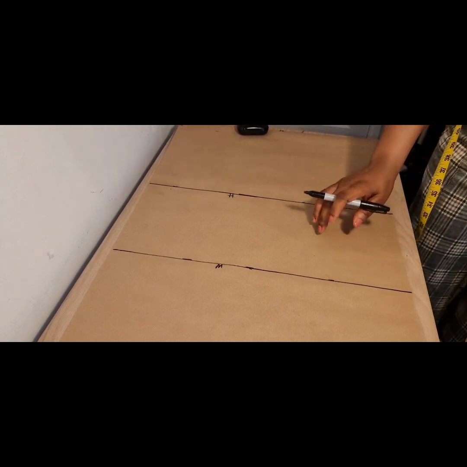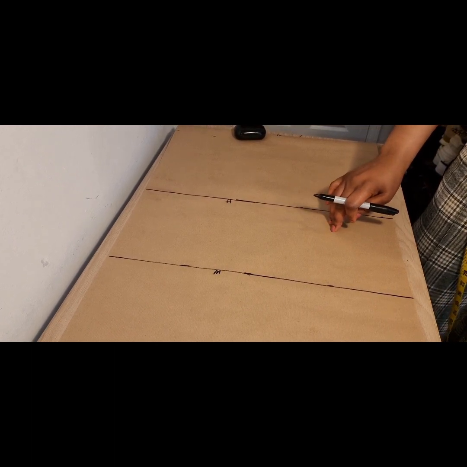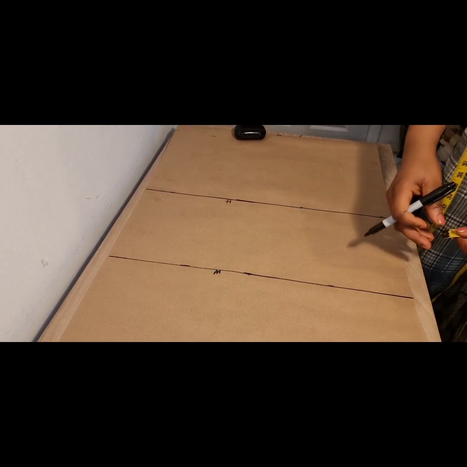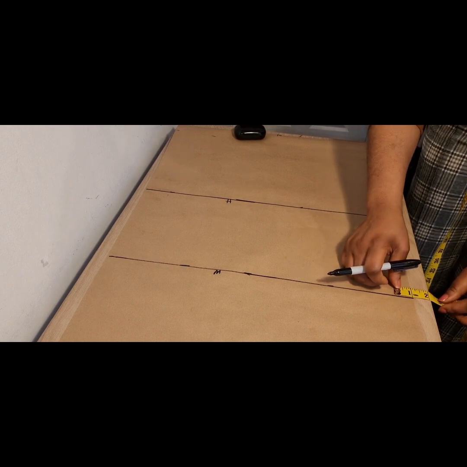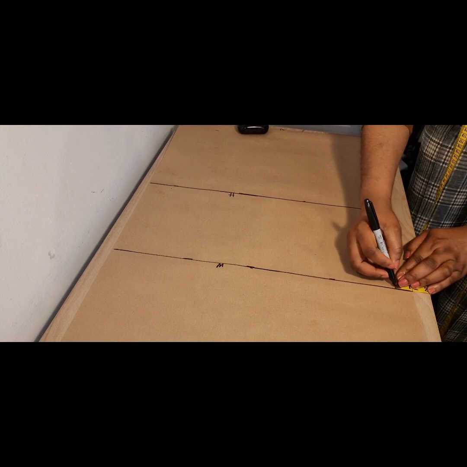Because on this pattern we'll be drafting the back and the front pattern, we'll mark out 1 inch on the center line for our zipper allowance.